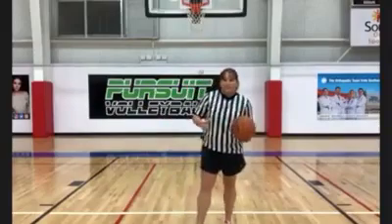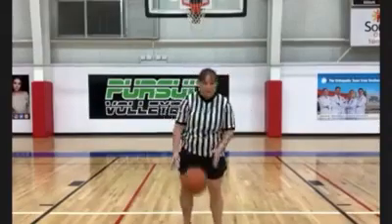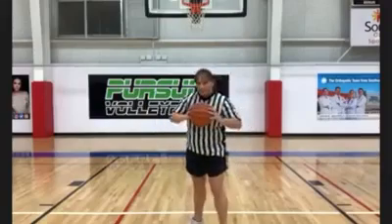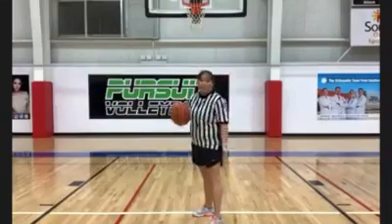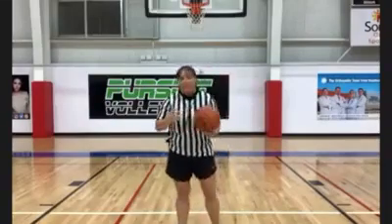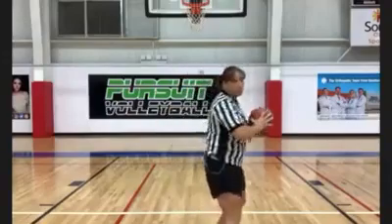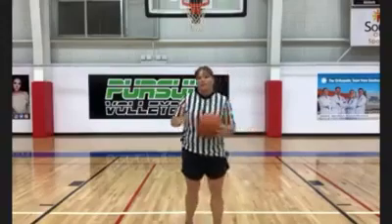Another common traveling call is when you're closely guarded by a defender. If I pick the ball up and I've established that pivot foot, and somebody gets up close to me, a lot of times we start backing up and we move that pivot foot. Instead, what you need to do is use your body to get that defender off of you. And you just move on that same pivot foot over and over to keep that person off of you.